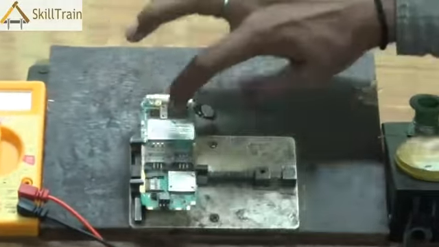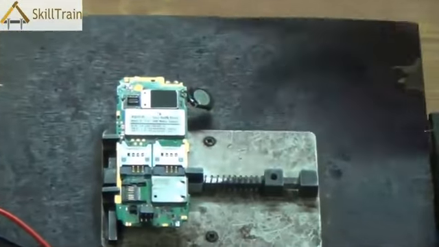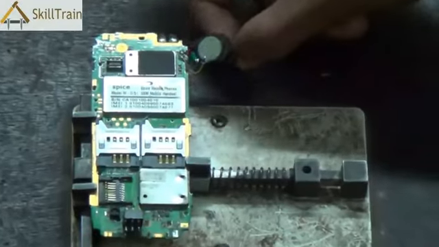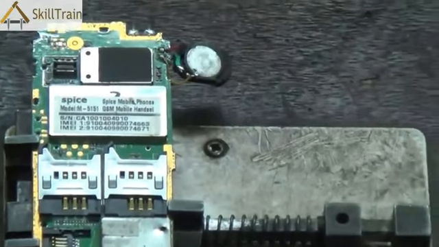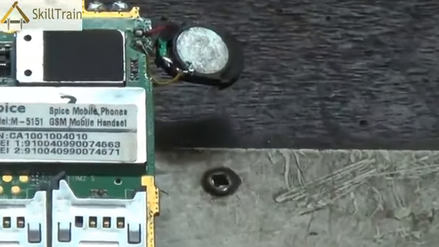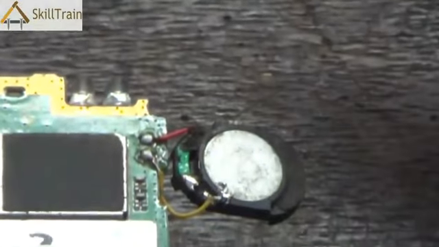In this mobile board that you see, you can see that the ringer is very clearly identified using that circular component. It's circular and round, similar to many other speakers that you may see.